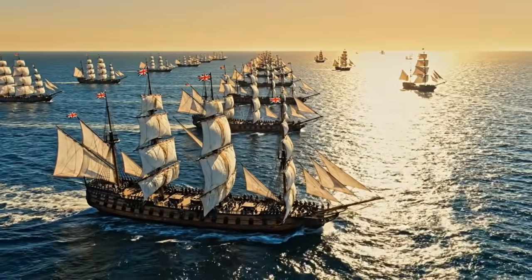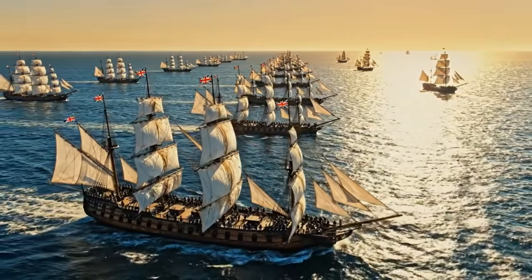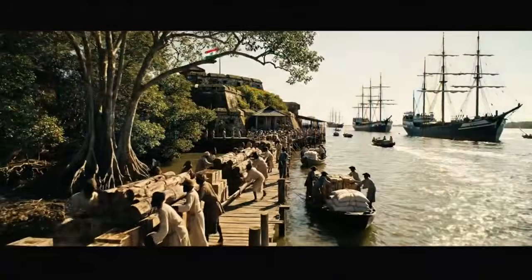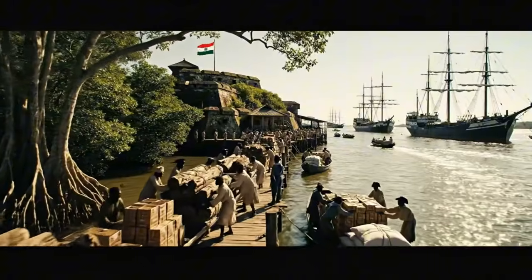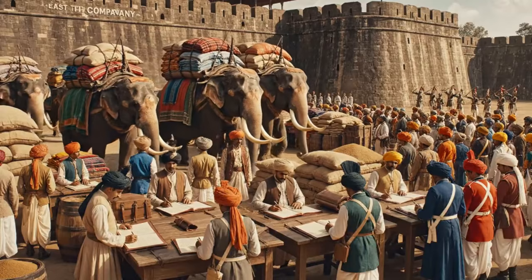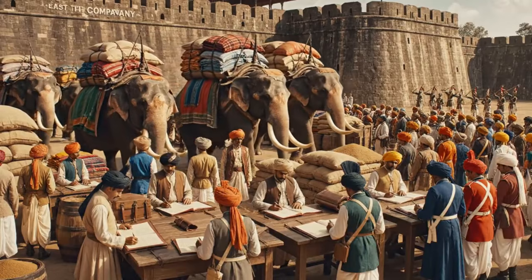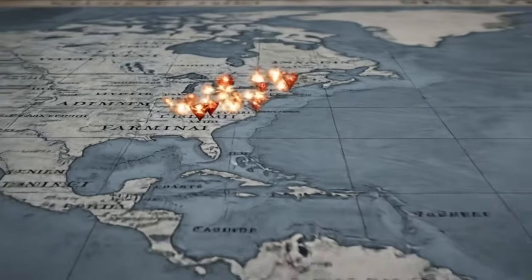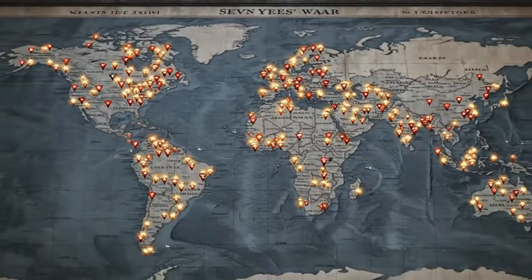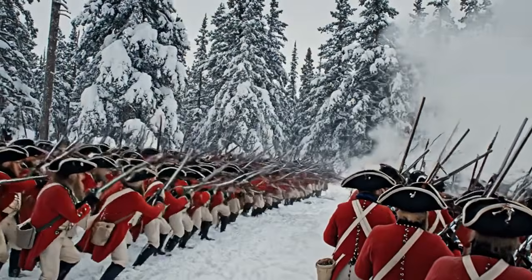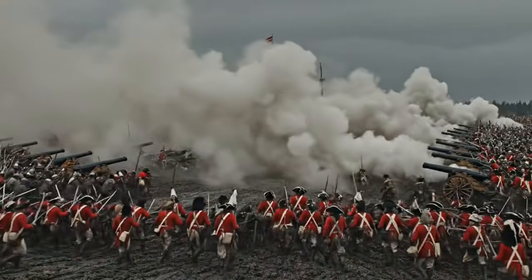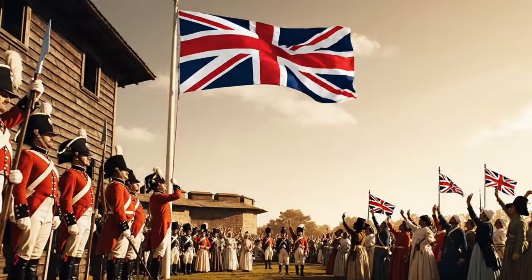The Royal Navy dominates the seas. Colonies spread across North America, the Caribbean, India, Africa. The East India Company isn't just a trading firm. It's a private army with its own foreign policy. By the mid-1700s, Britain and France are fighting for global supremacy. The Seven Years' War, from 1756 to 1763, is the real First World War, fought on 5 continents.